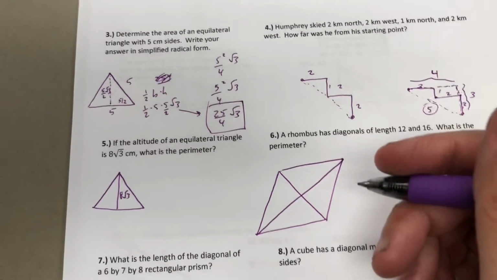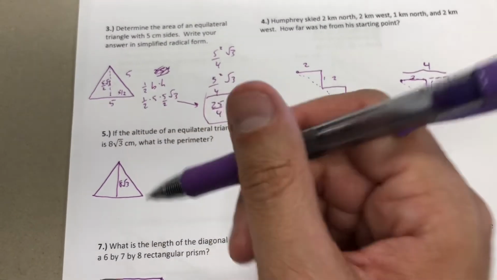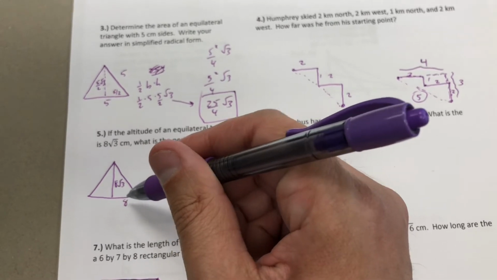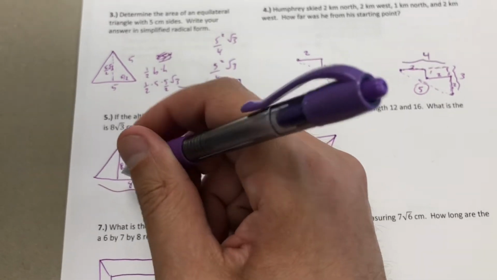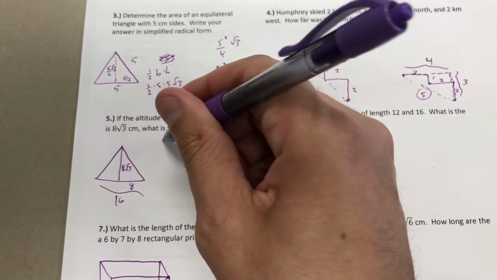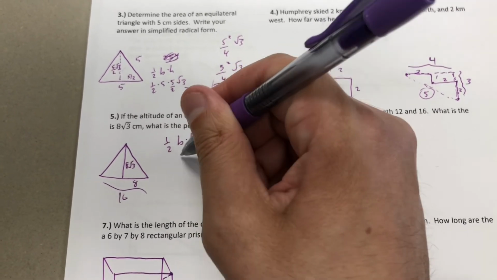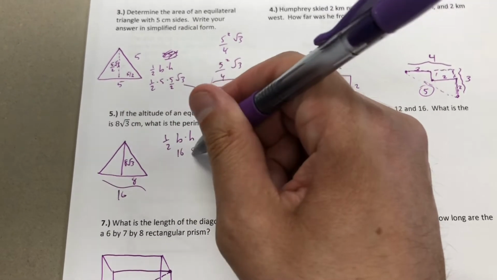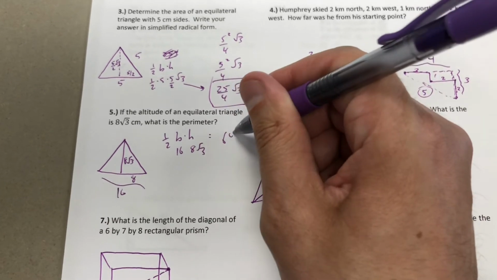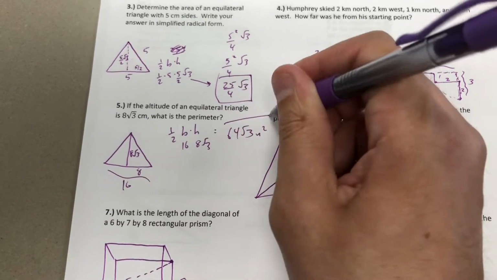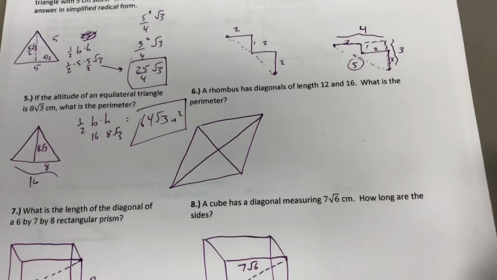Number 5, altitude is 8 radical 3. These are little 30, 60, 90 triangles. So this side is going to be 8. Full side is going to be 16. Area of a triangle is half the base times the height. Base is 16. The height's 8 radical 3. It's going to end up being 64 radical 3 square units.